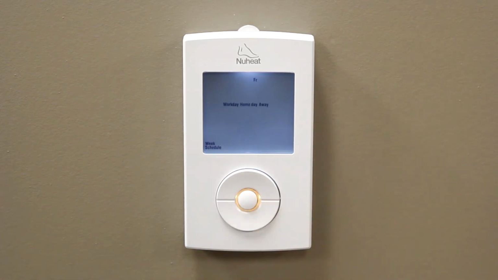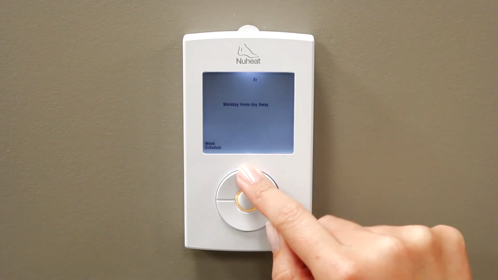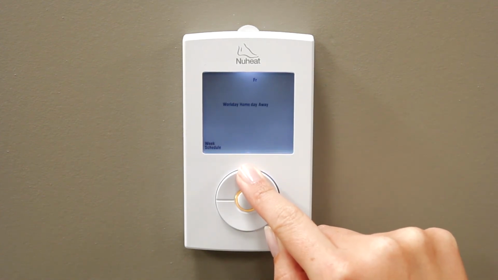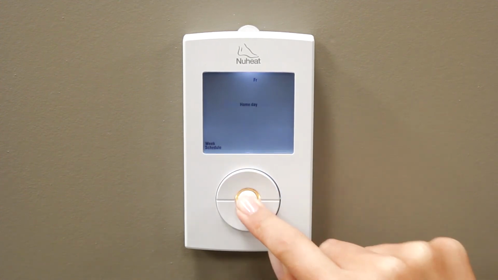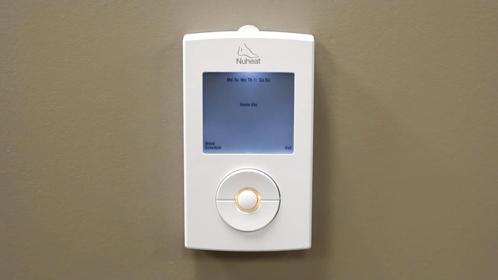Press the up or down buttons until the desired day type is flashing. Press the Select button to confirm the selection. Repeat these steps to modify the day type for other days of the week.